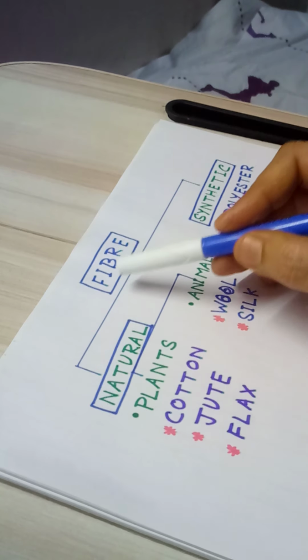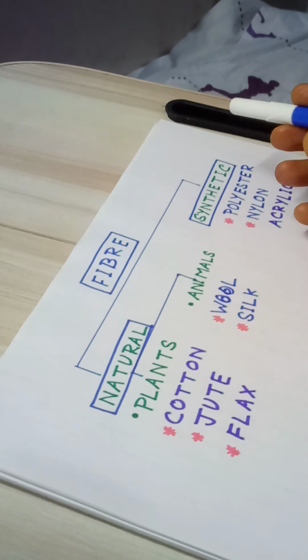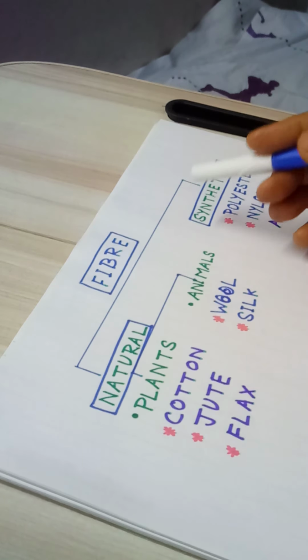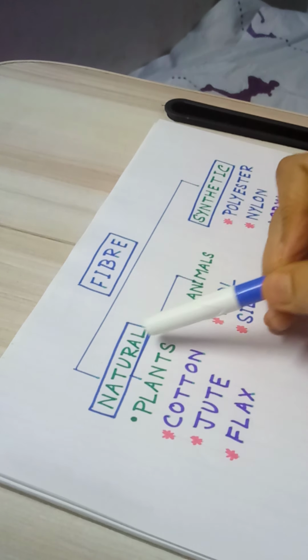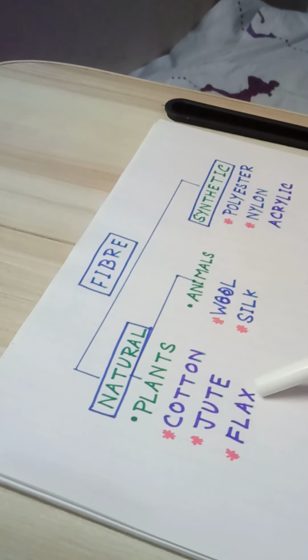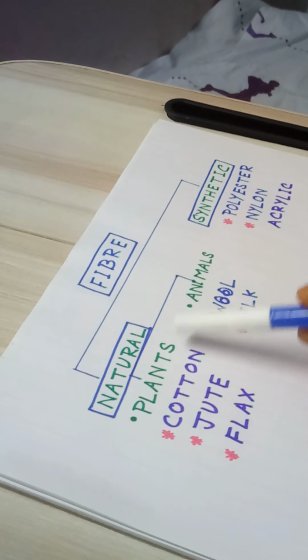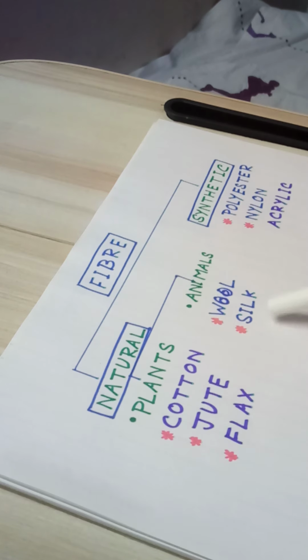From where do we get this fiber? We can get it from plants or animals, or synthetically, that is, we can also make it from chemicals. So fibers are of two types, natural and synthetic. Natural fibers we get from plants or from animals. From plants we get cotton, jute, flax. These are the plants which give us fiber. And from animals, wool from sheep, goat, even camel or rabbit. And silk from the silkworm, from which we get different types of silk.